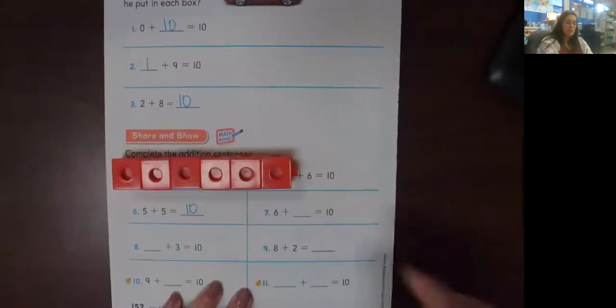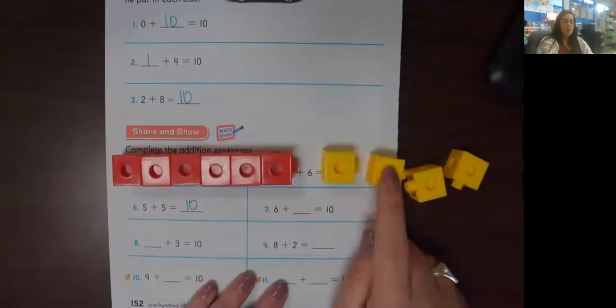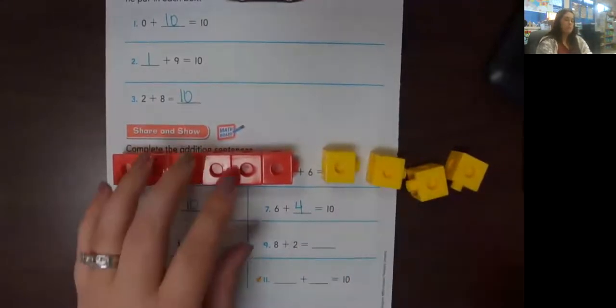There's my 6 red. Now I need to keep adding yellow till we get to 10. So we have 6, 7, 8, 9, 10. How many yellow did we have to add? 1, 2, 3, 4. So 6 plus 4 equals 10.